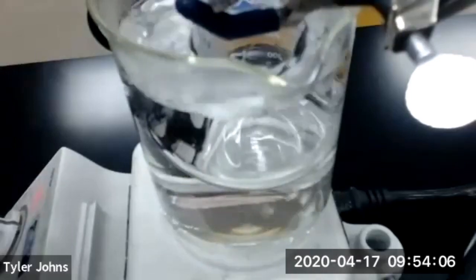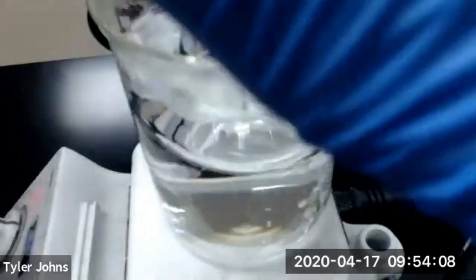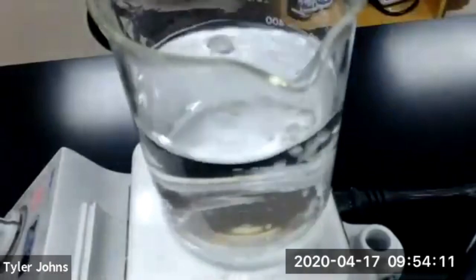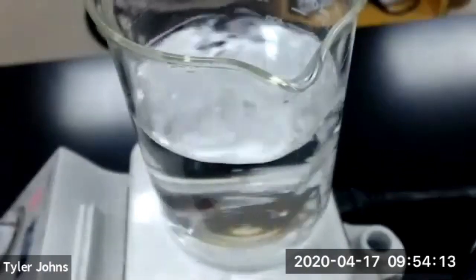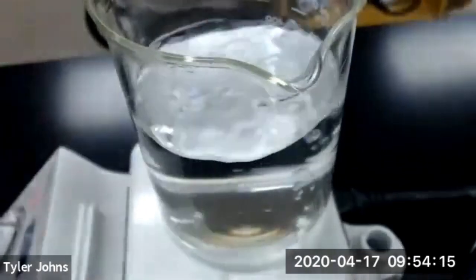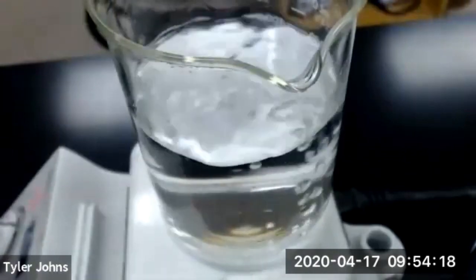And it is now gone. So we'll remove it from our boiling water, and we're going to allow it to cool.